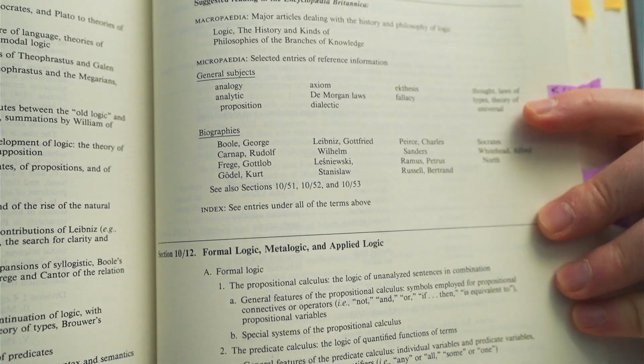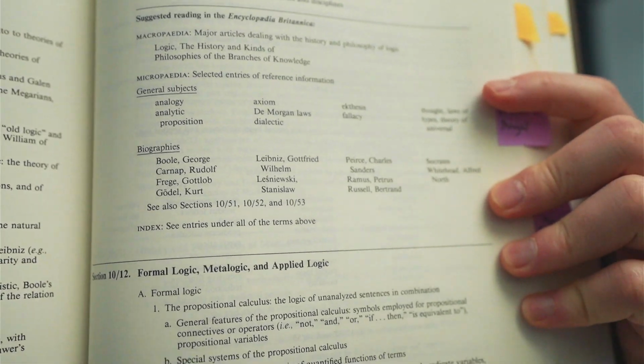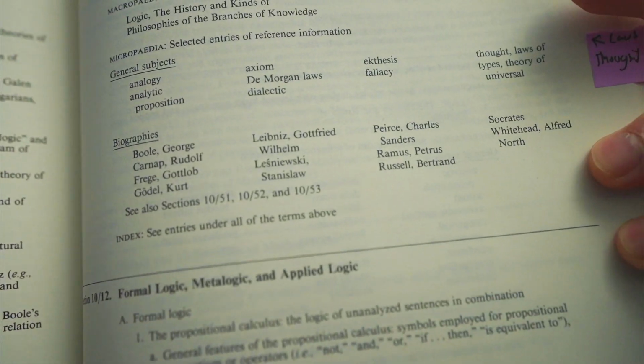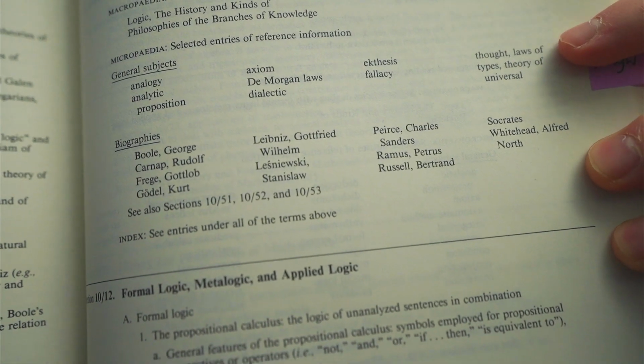So the next thing is, actually I'll show you the laws of thought thing now. So you see here there's a reference to Micropedia, laws of thought, right there.